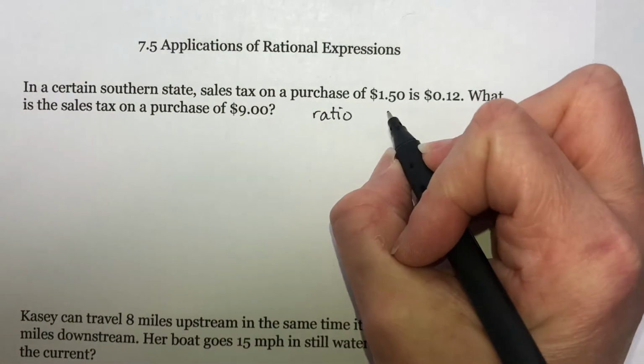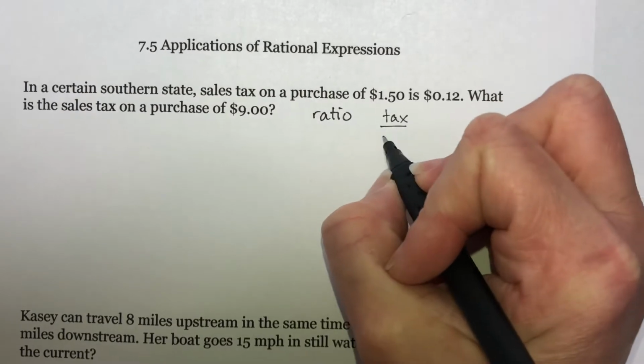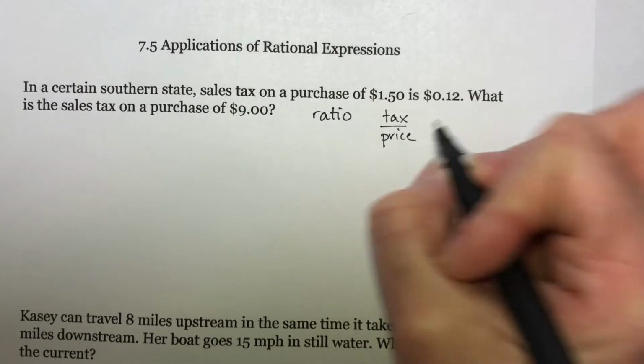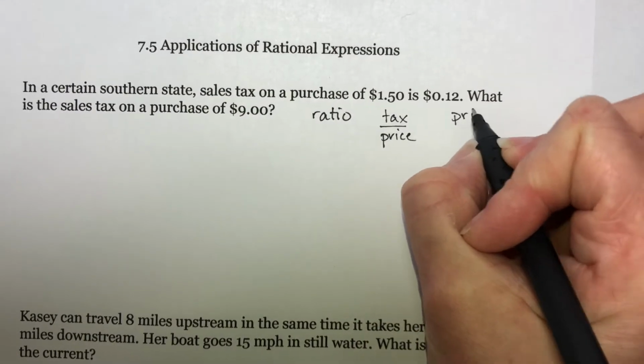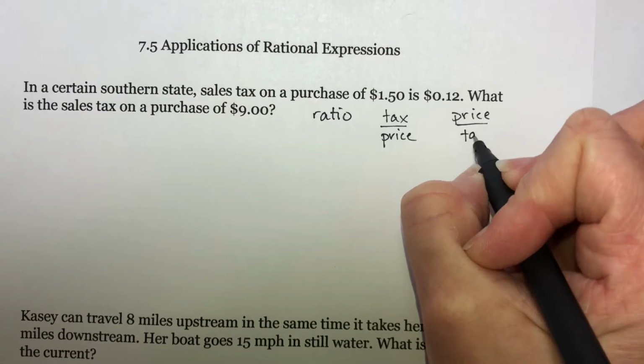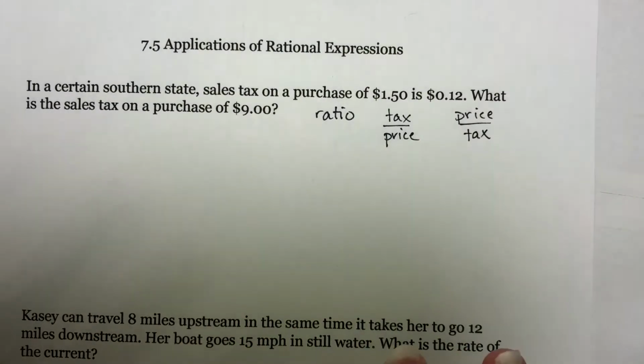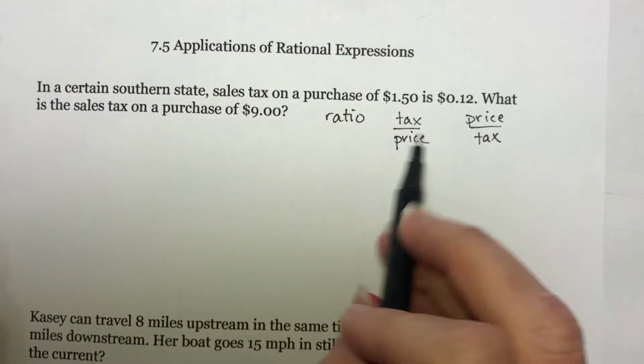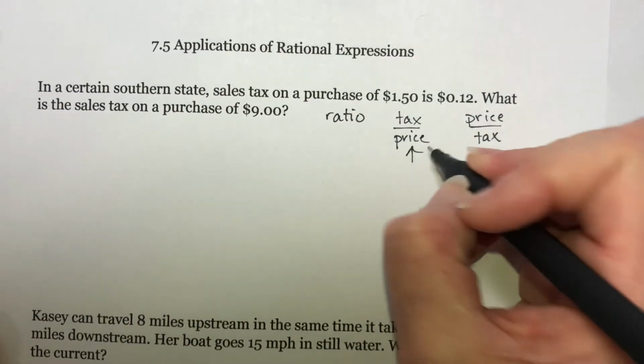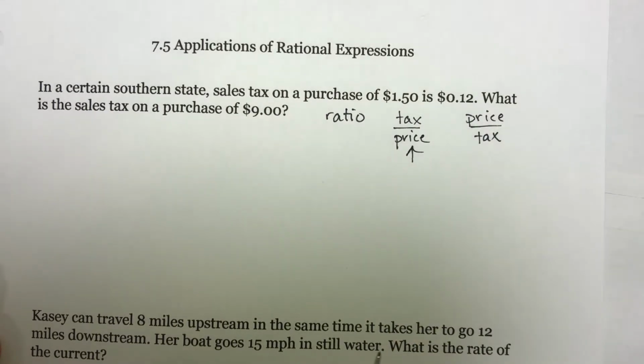I could choose to put tax over price, or price over tax, just as long as I do it the same way on both sides of the equation, I'm going to be good. So let's just take tax over price, just because it's the first one I listed.